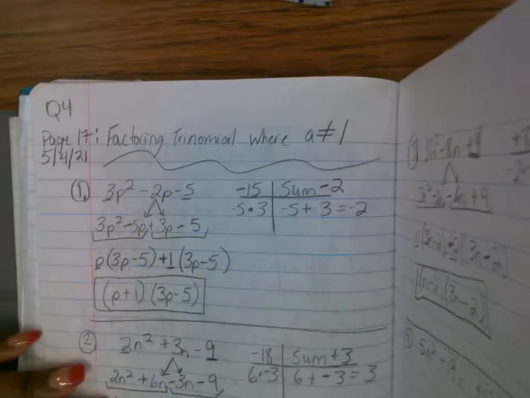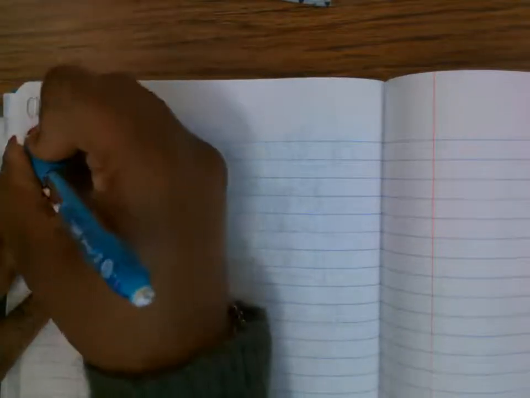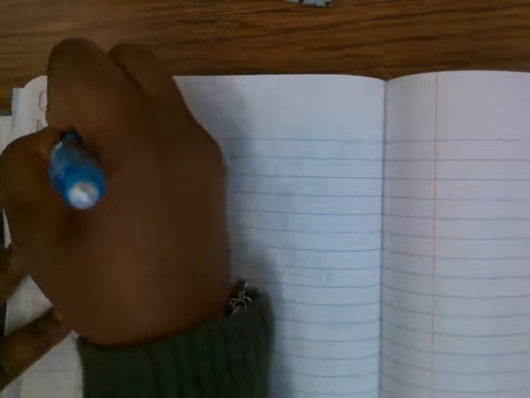All right, class. So today we are going to do factoring the difference of squares. At the top of the page, we're going to put Q4. This is quarter 4, and this is going to be page 18. Okay, page 18.